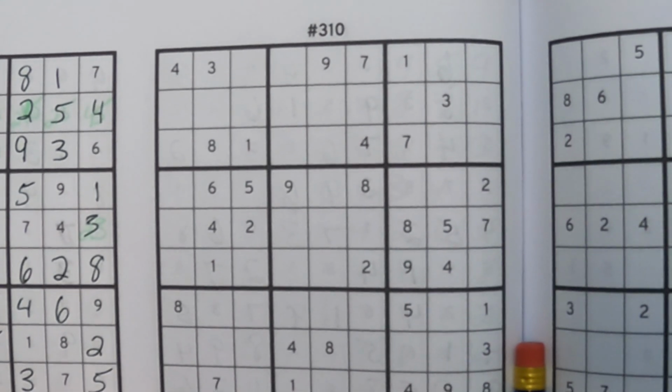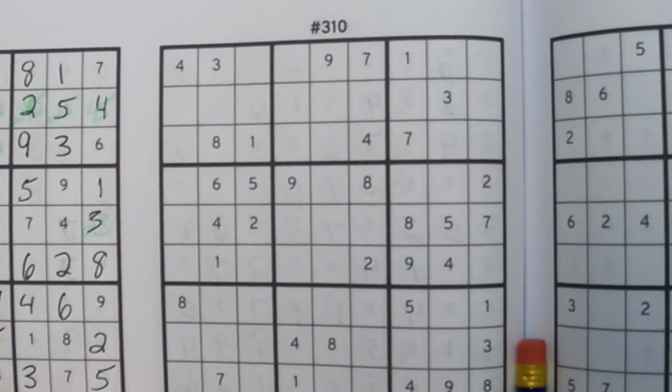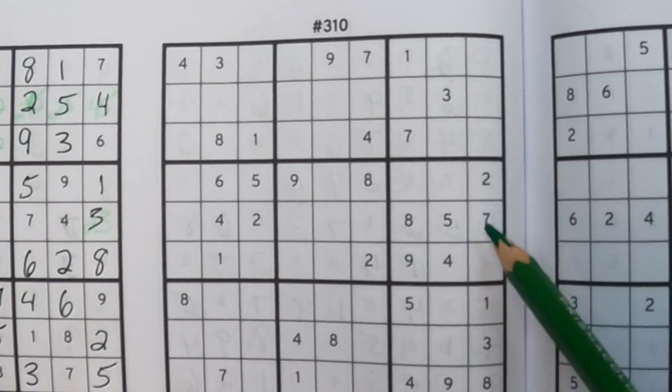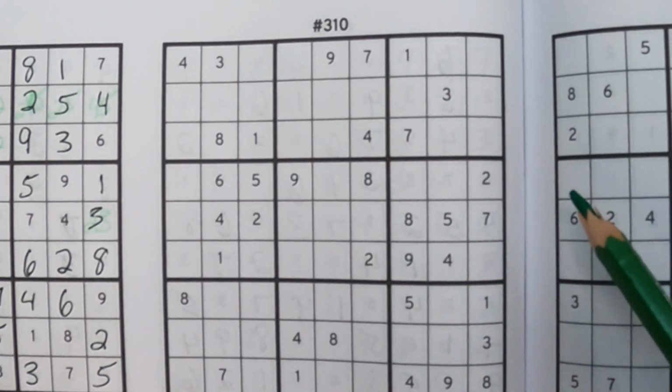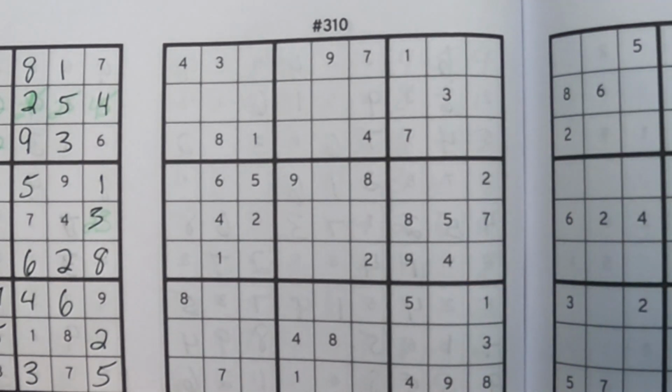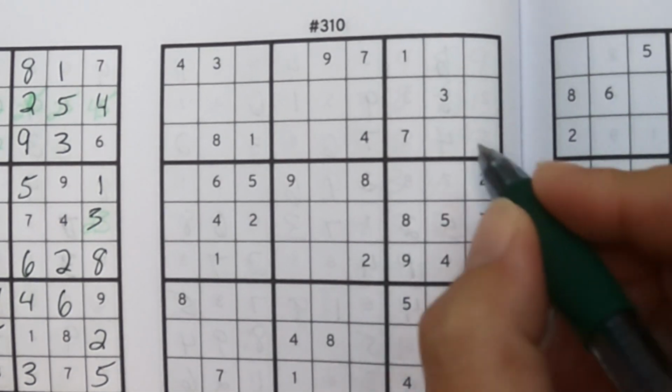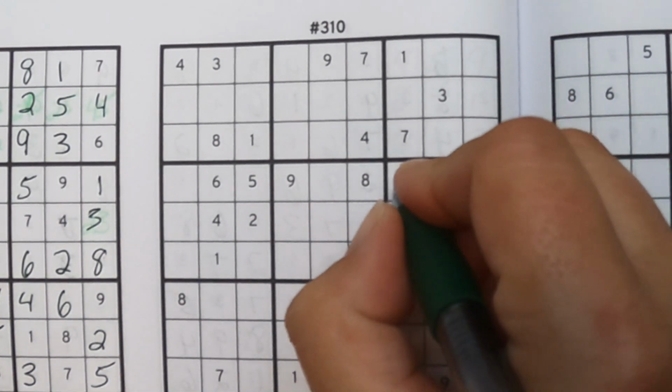Looks like today we're doing number 310. If we start with this box, we're missing 1, 3, and 6. We've got a 1 and 3 here, so this is our 6. 3 here, so 1, 3.